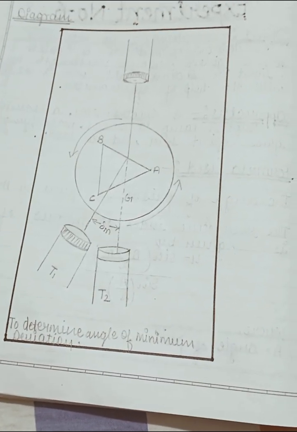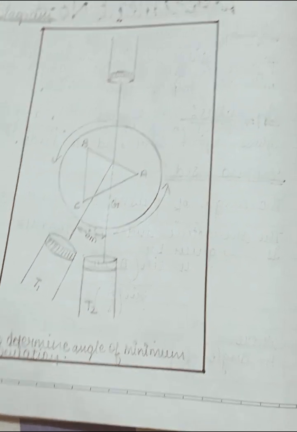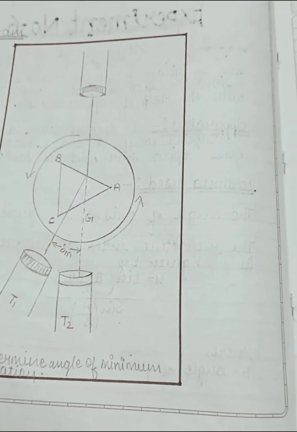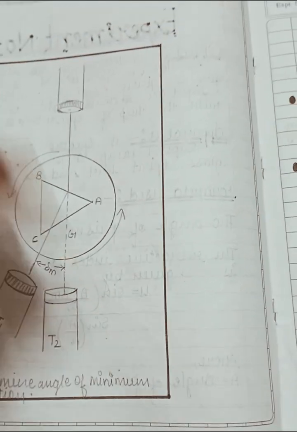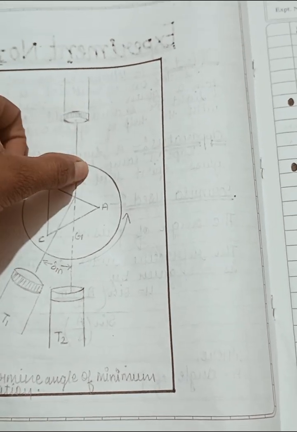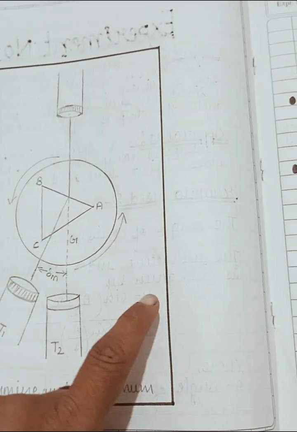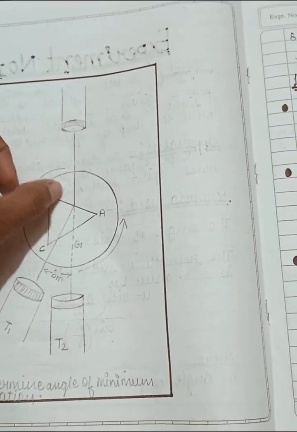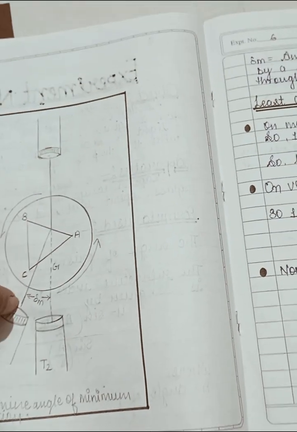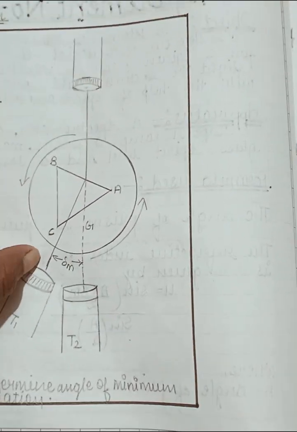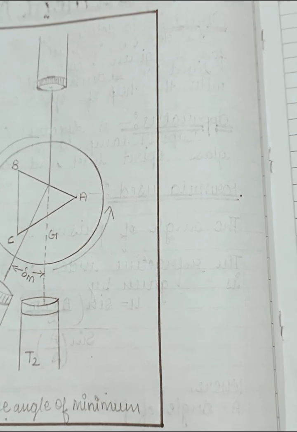Diagram 2, to determine the angle of minimum deviation. इस डायग्राम में प्रिज्म को मिनिमम डेविएशन पोजीशन में रखा जाता है. कॉलीमीटर से निकलने वाली लाइट प्रिज्म में इंटर करती है. इंटर करके रिफ्रैक्ट होती है और दूसरी साइड से निकलती है. टेलीस्कोप को इमर्जेंट रे पर अलाइन किया जाता है.